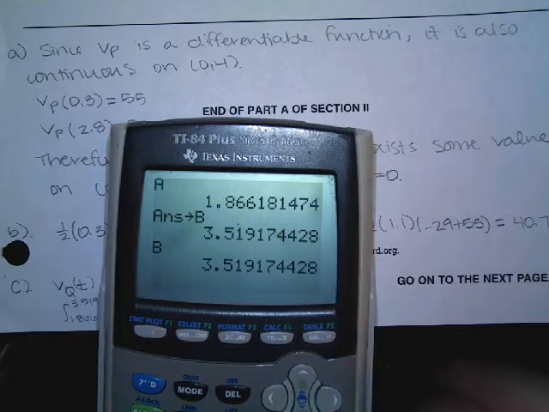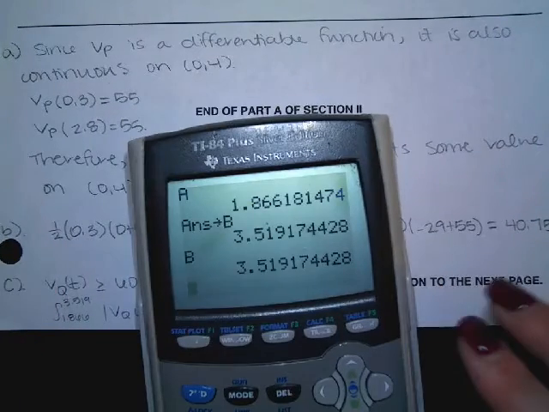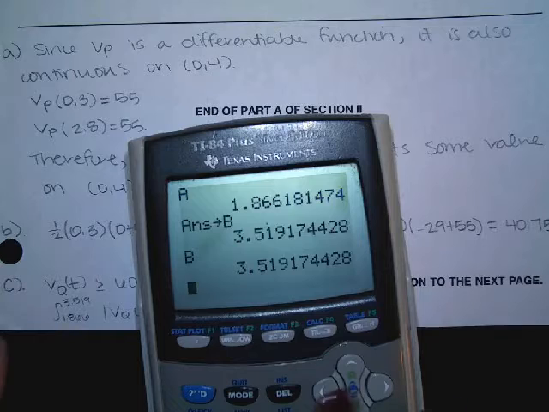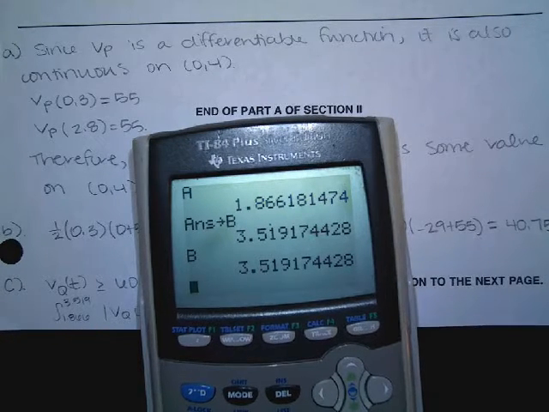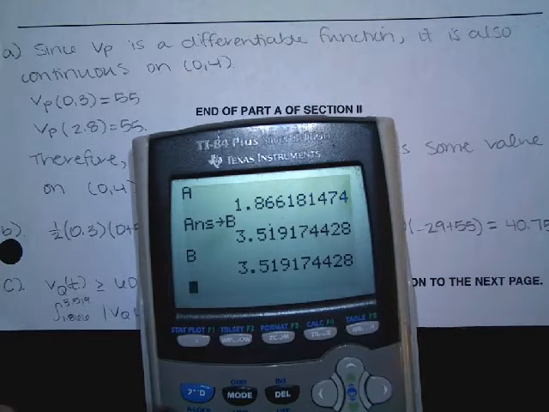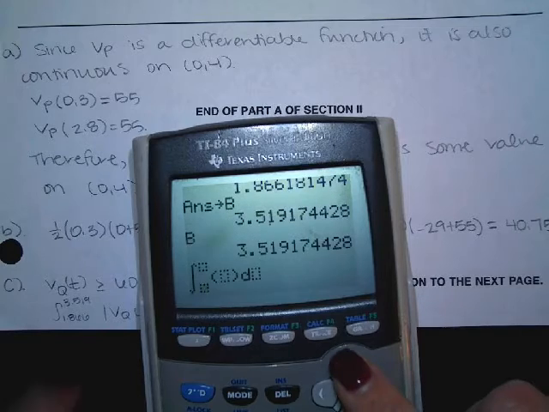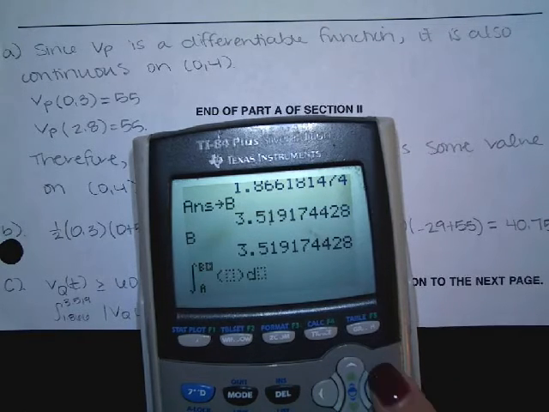Okay. So now I'm saying that I want to find the total distance traveled. And what's the difference when you're finding the calculations for total distance traveled versus displacement? Absolute value. So when I type this in, instead of doing Math 9, I'm going to go from A to B because those are the decimals that I had.